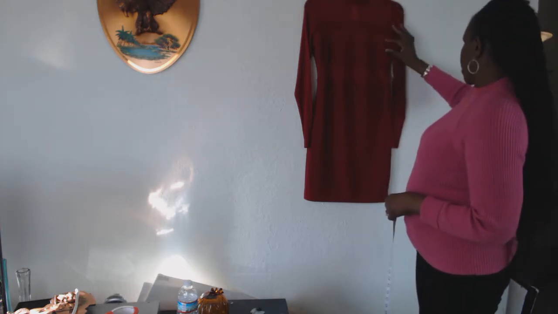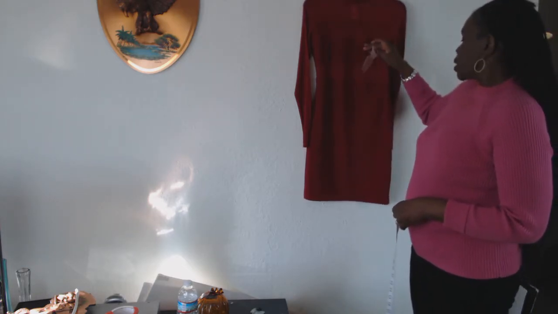You first have to pick what condition it is. Is it new with tags, like this dress here? This dress is new, it's still got tags, so it's brand new. So you're going to say new with tags. The other black dress is pre-loved, pre-owned, so you describe it, and on that one I think I wrote excellent pre-loved condition. Yes, that goes under the condition.